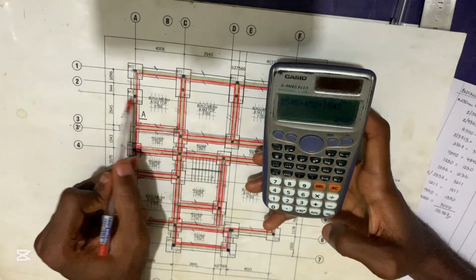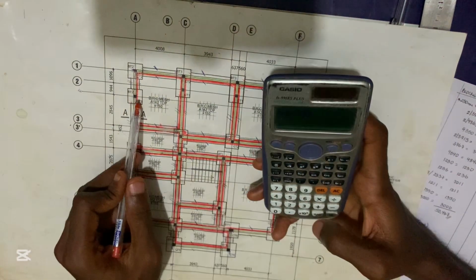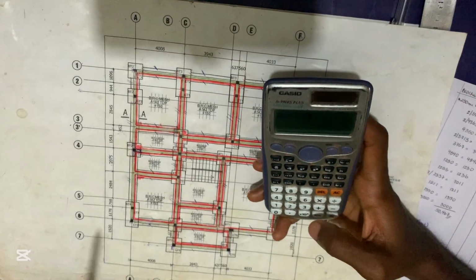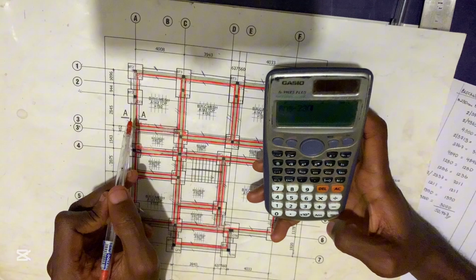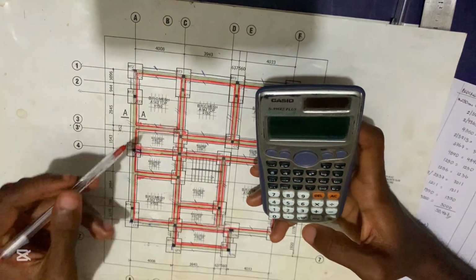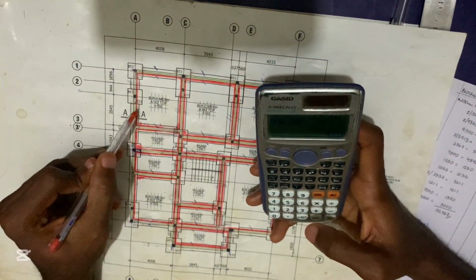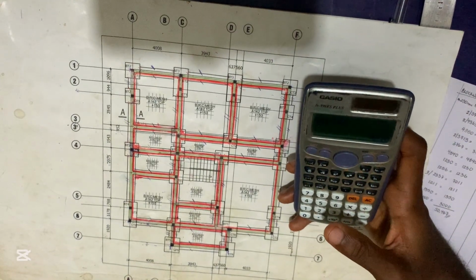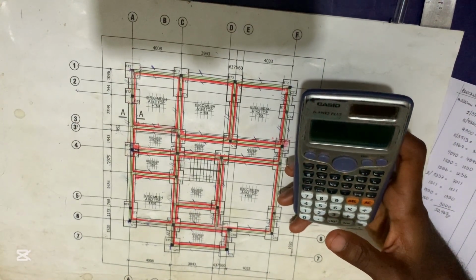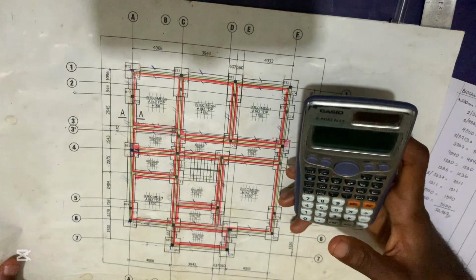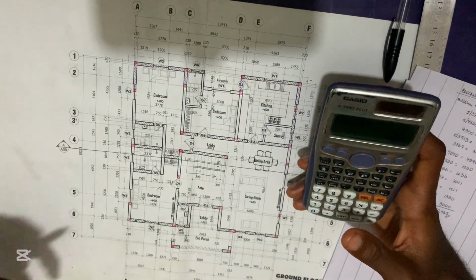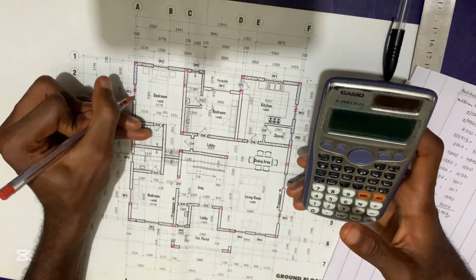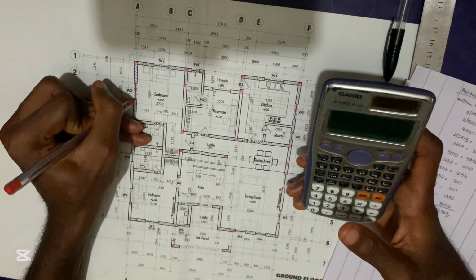So we'll now less half of the thickness of the column, which is 115 for 2 sides, so that's 230. So we're going to be having 4310, meaning that the length of this blockwork here is 4310. And similarly, the same applies to this blockwork here. So this will be 4310.